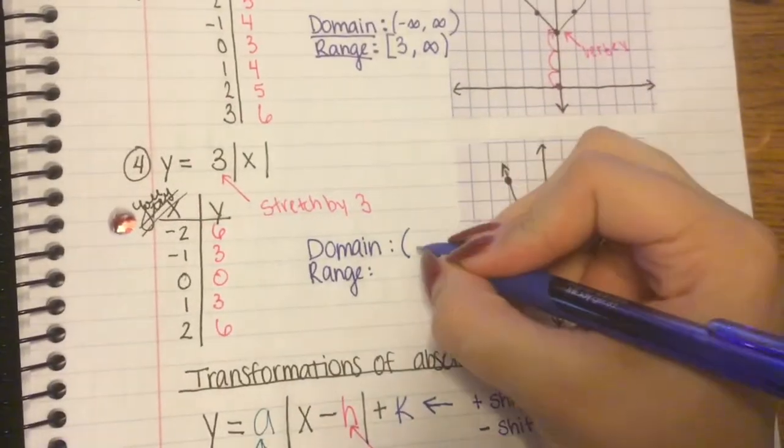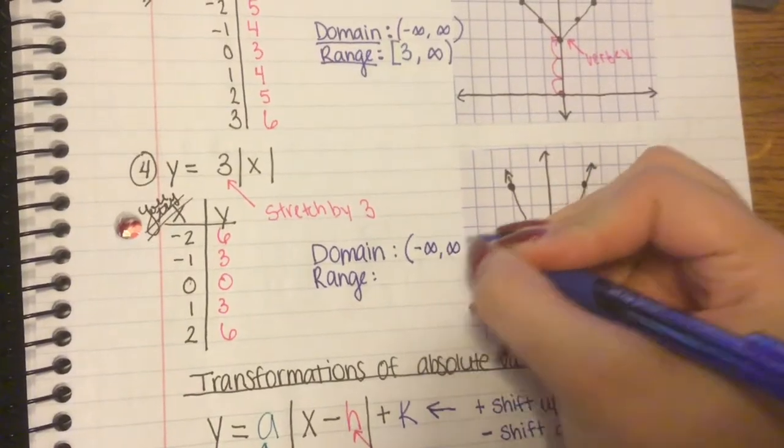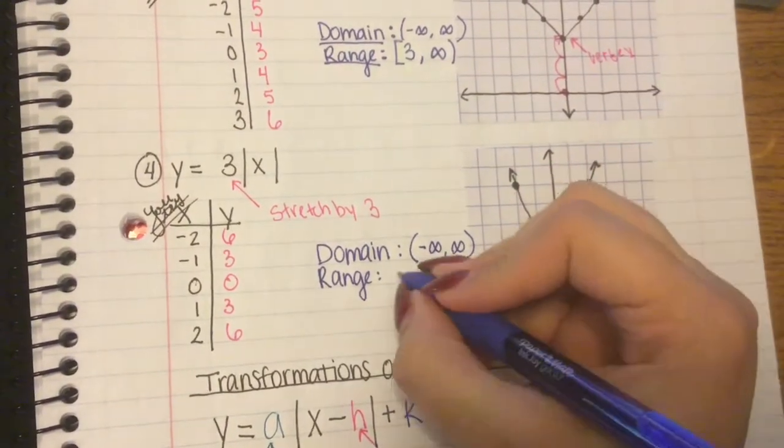This last graph has the domain and range just like the parent function. Remember that this was just a vertical stretch.